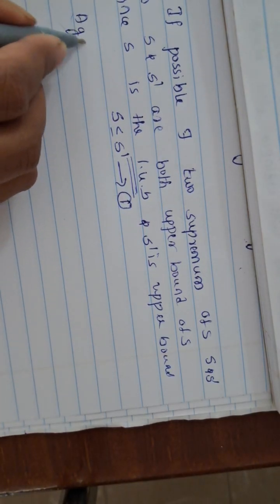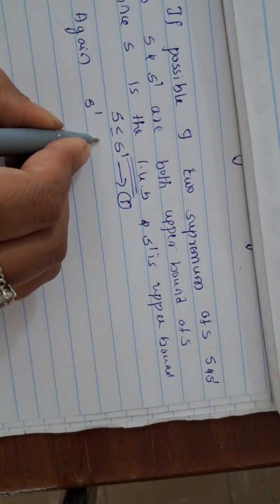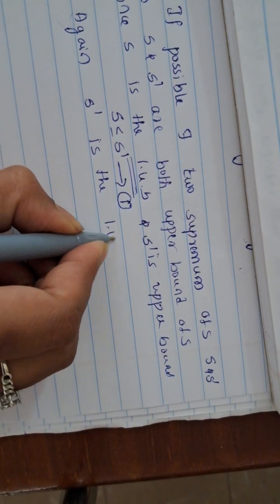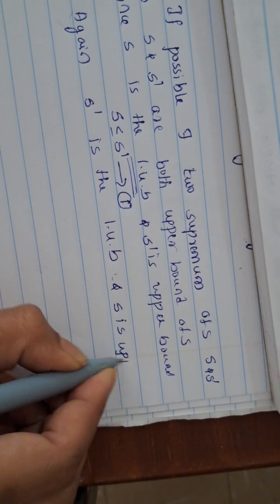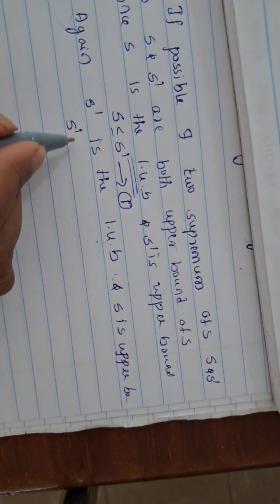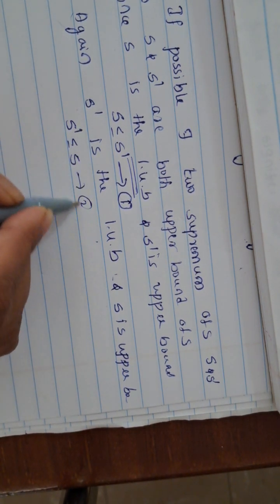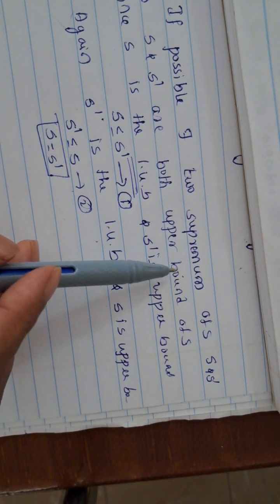Now again, let S dash be the least upper bound and S be an upper bound. Now S dash is the least upper bound and S is an upper bound. So therefore your S dash should be less than or equal to S. This is equation 2. So from equations 1 and 2, it is clear that S should be equal to S dash. Therefore, whatever we assumed, that there are two supremums, is wrong. So it follows that there is only one supremum.